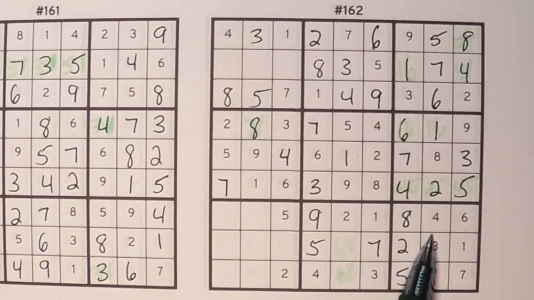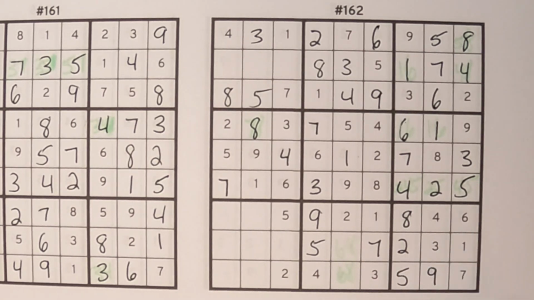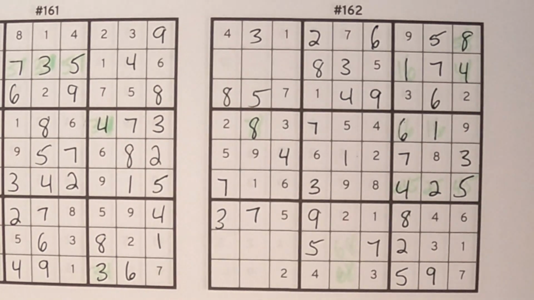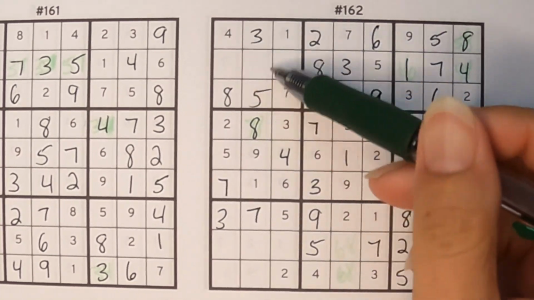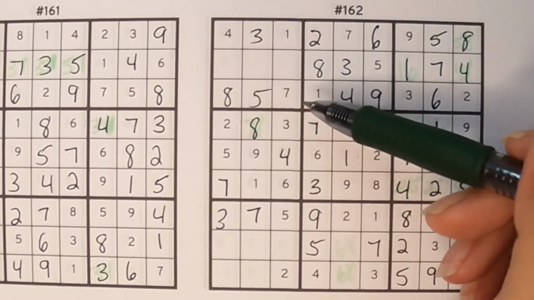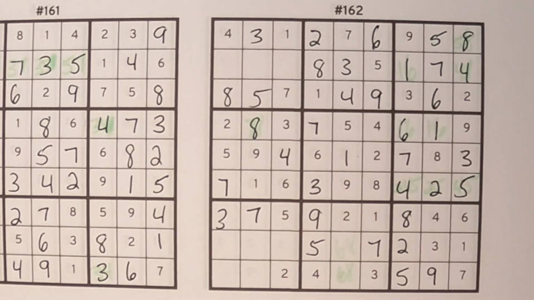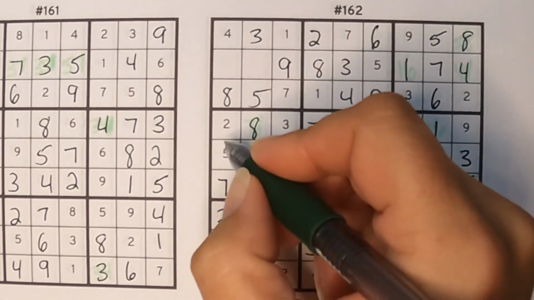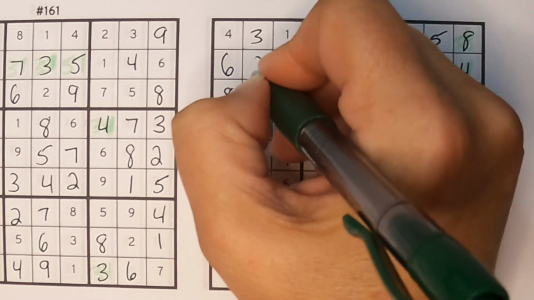If we look at this row, we're missing 3 and 7. We've got a 7 here, so 3, 7. For this box, we're missing 2, 6, and 9. We've got 2 and 6 here, so this is our 9. 2 here, so 6, 2.